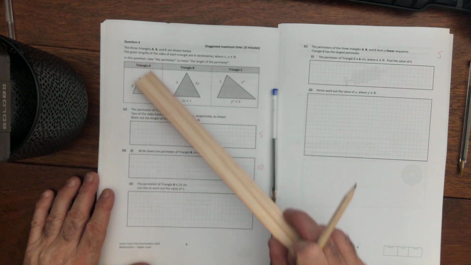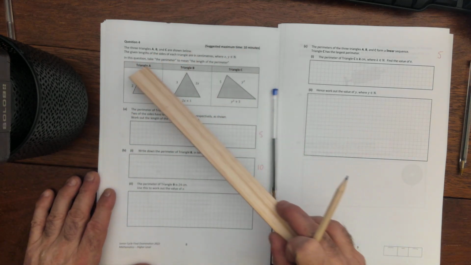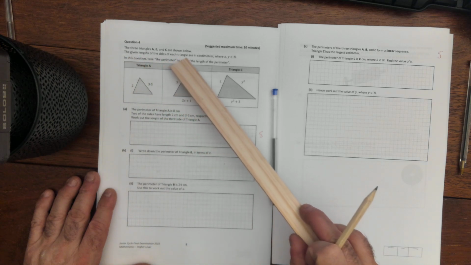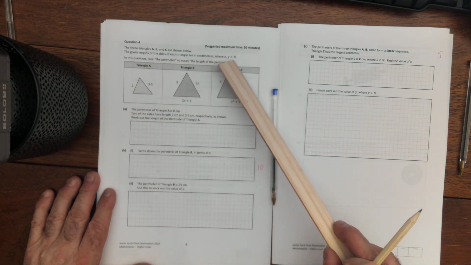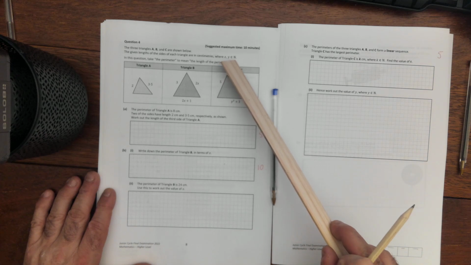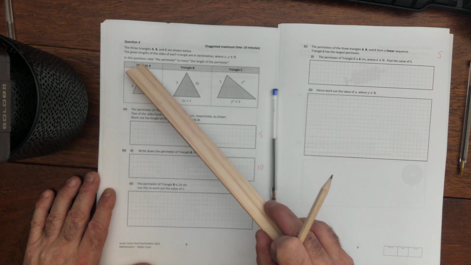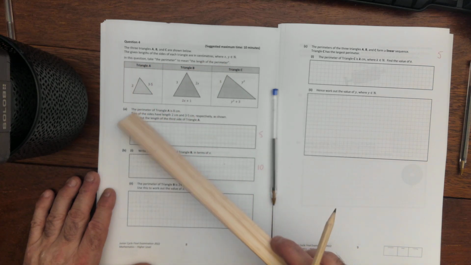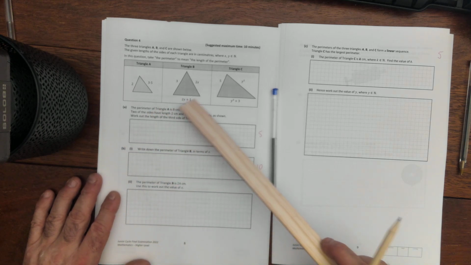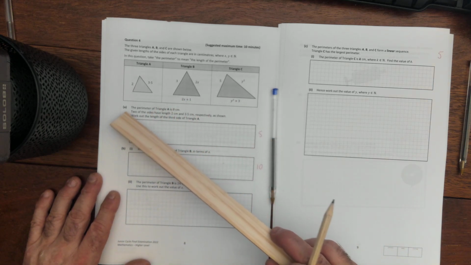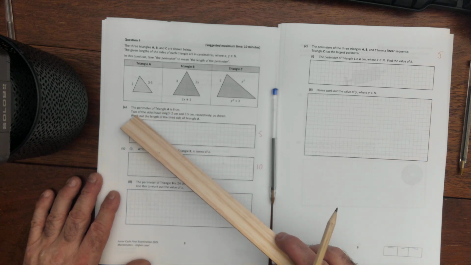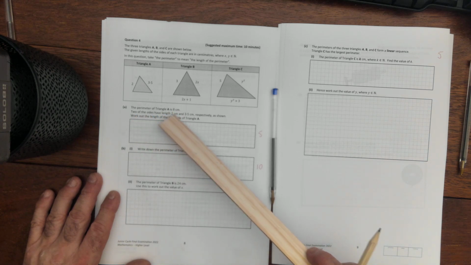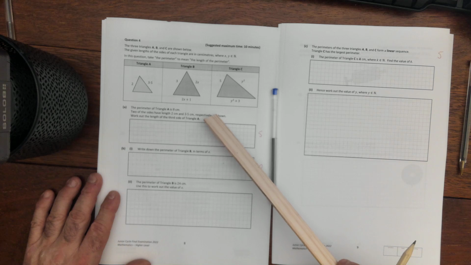We're given 3 triangles, A, B and C. The given lengths of the sides of each triangle are in centimeters, where x and y are positive integers or natural numbers. In this question, take perimeter to mean the length of the perimeter. Great. Let's see what we're being asked. The perimeter of triangle A is 8. 2 of the sides have lengths 2 and 3.5 respectively as shown.